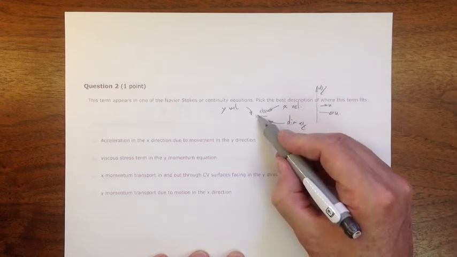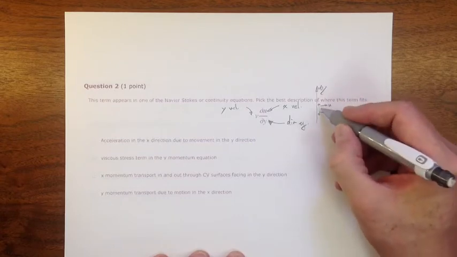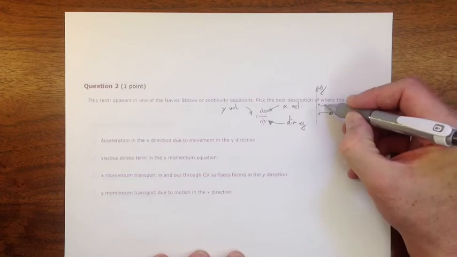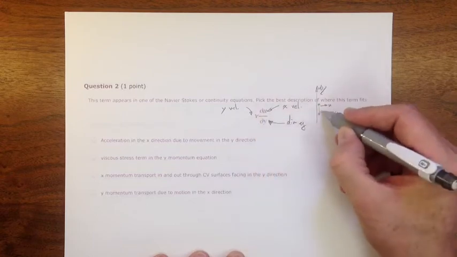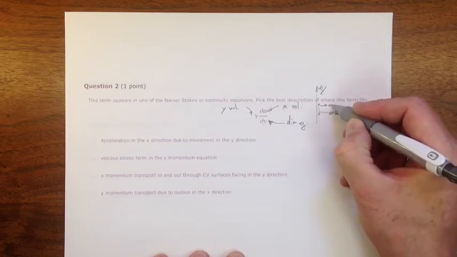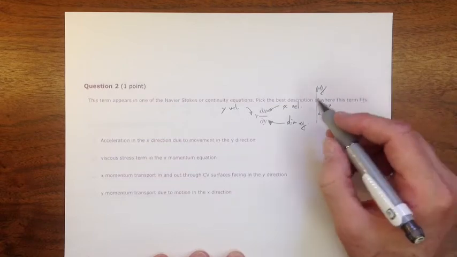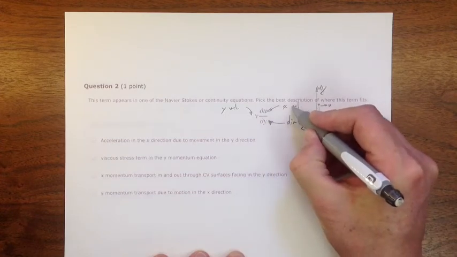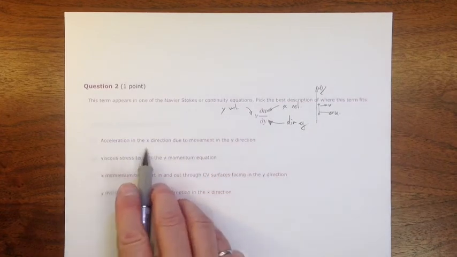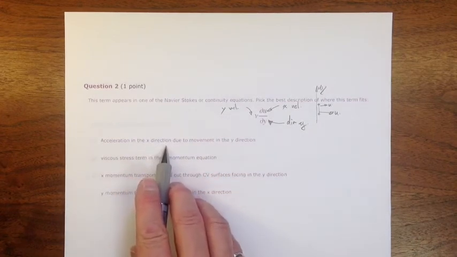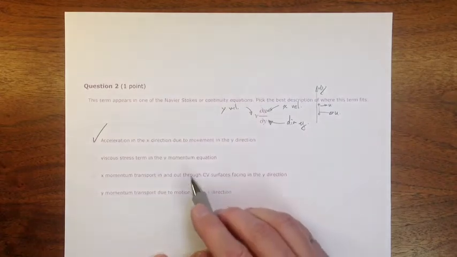And that has to do with acceleration due to a particle moving from here up to here. So if there is a non-zero ∂u/∂y, then as a particle moves upwards because of this y velocity v, it's going to experience an acceleration. So this is an acceleration due to the particle's motion in space. And it's a change in the x velocity, so it's the x momentum equation. So let's check this out. Acceleration in the x direction, that's right, due to movement in the y direction. So, bingo. It's not a viscous stress term.